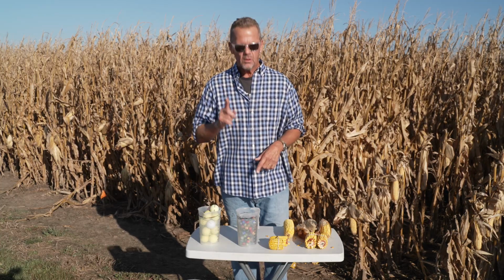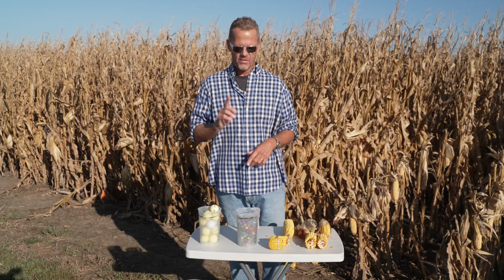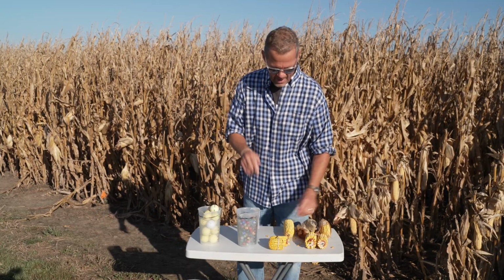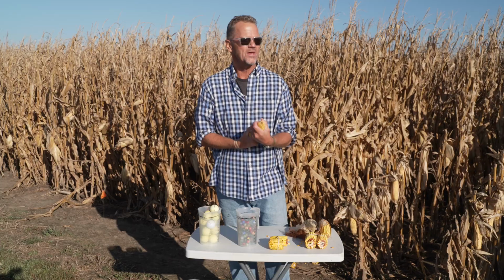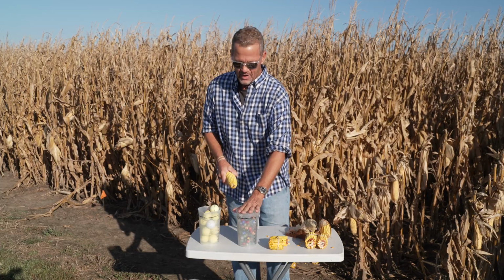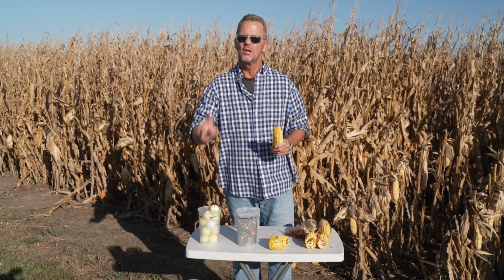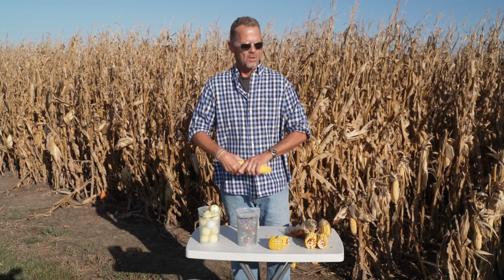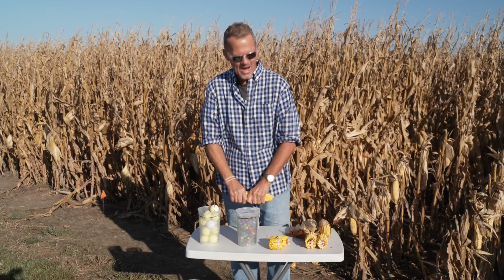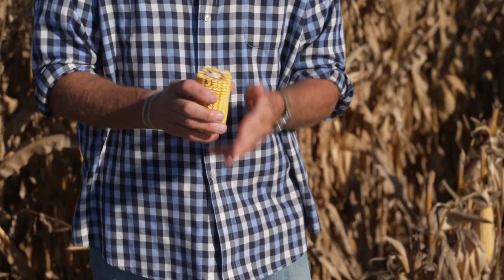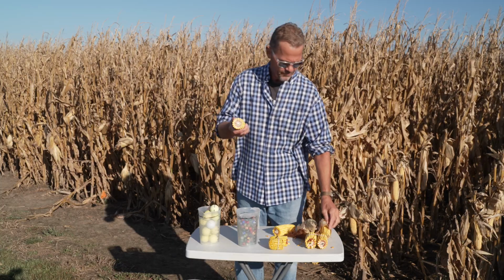Now, if you want test weight, that's a completely different story because we have different test weights, and when we think about different hybrids, this type of hybrid versus this type of hybrid, what I have in my hand is a large kernel, big endosperm, fewer kernels make a bushel type of hybrid. Okay, it has a big chewy kernel. You've got huge kernel depth.